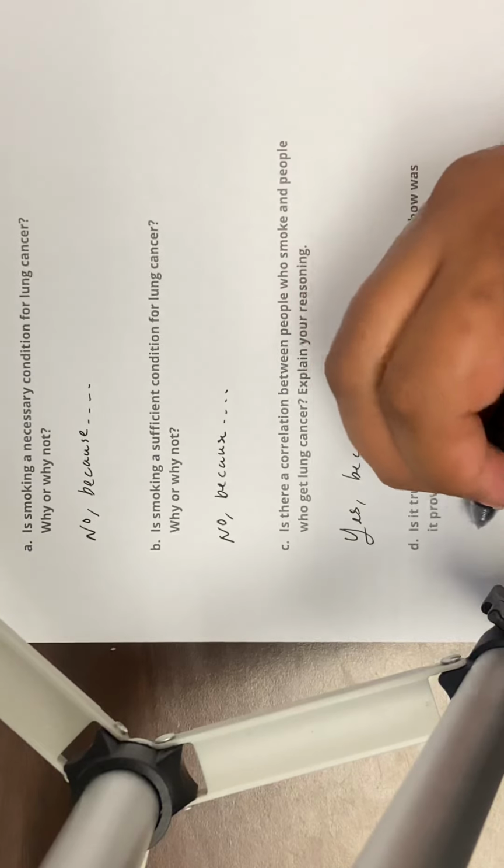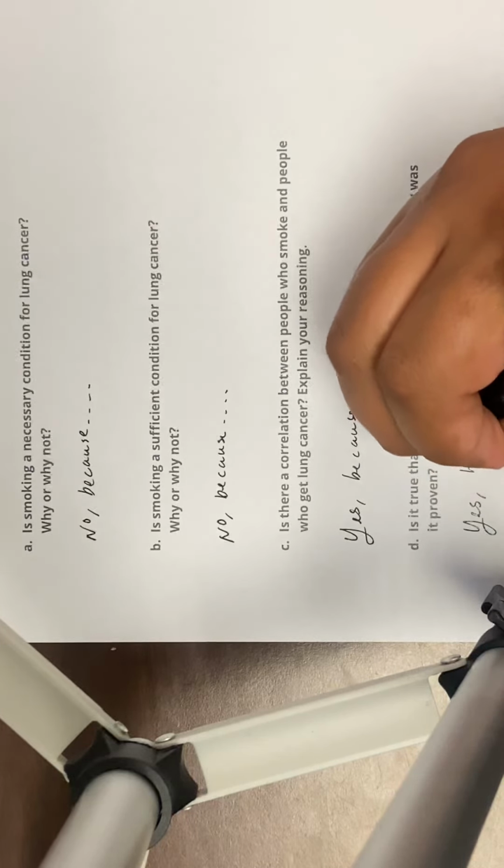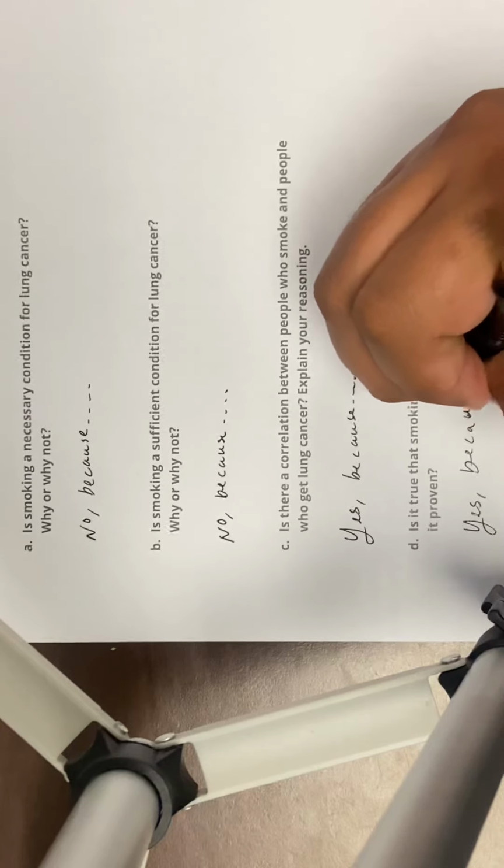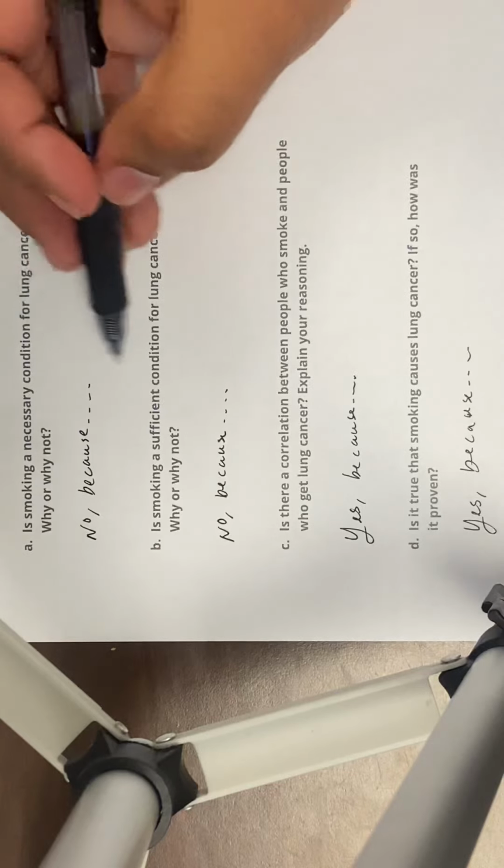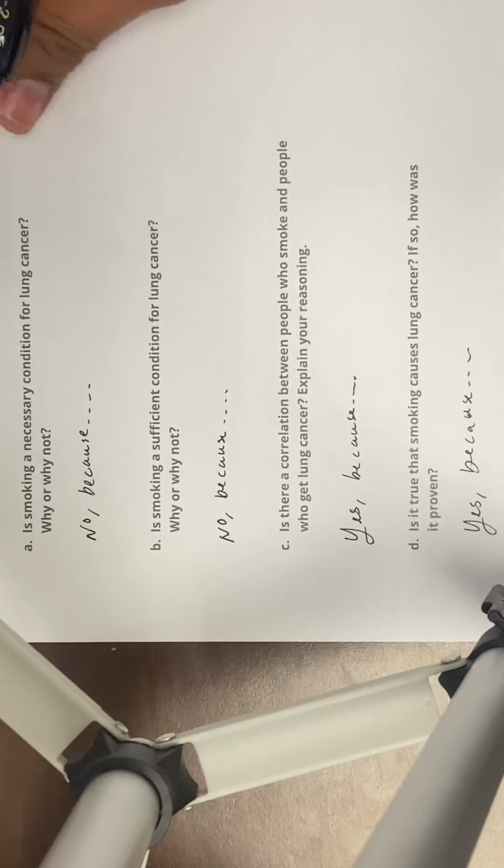And is it true that smoking causes lung cancer? Yes. Because, all your own opinions, please, ladies and gentlemen. All your own opinions. But sir, I don't know what to write. Well, figure it out. Do some Google research.